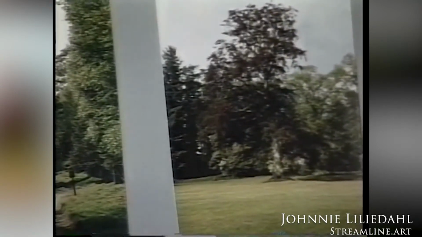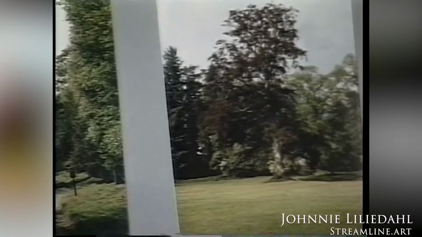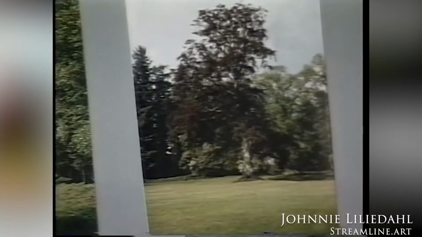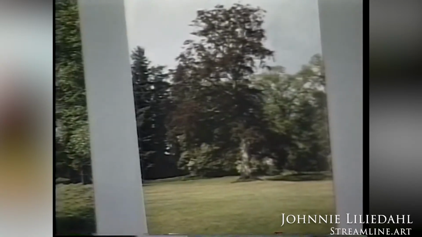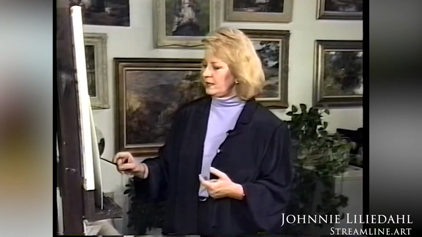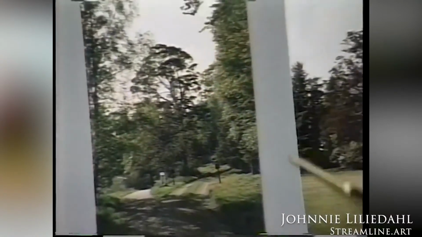Now, if I were simply relying on photography alone to give me the subject of my paintings, well, I would have a rather uninteresting color combination here and a rather uninteresting composition here.